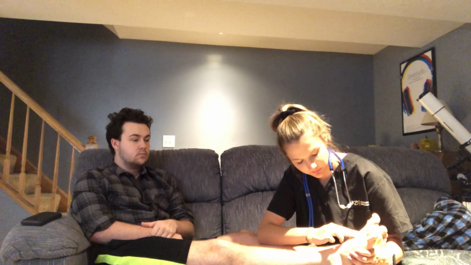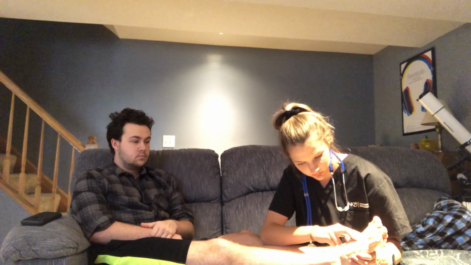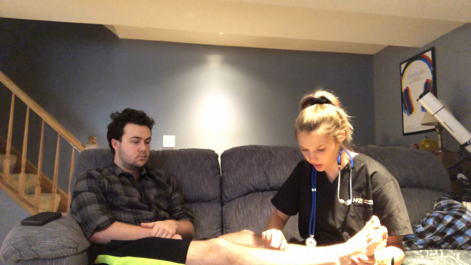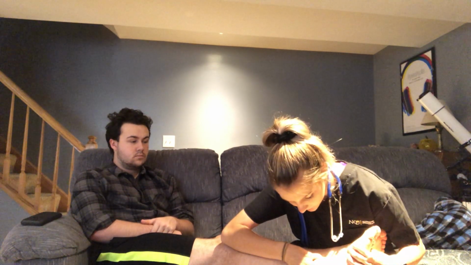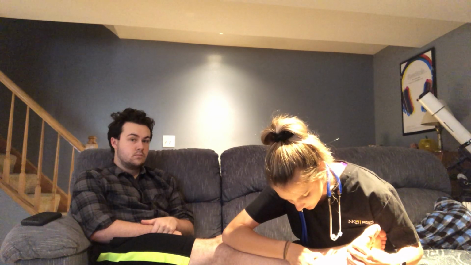And then we're going to do the shin. Good. And then we do this one. All right, the shin. The back of the heel. And there doesn't seem to be any, his skin doesn't seem to be staying indented, and there's no redness or swelling, so I don't think that he has any issues with edema.